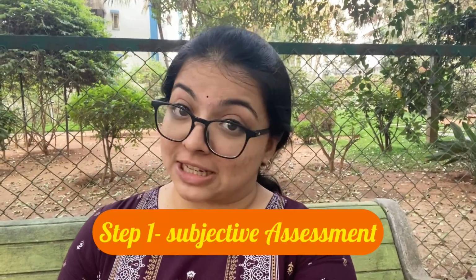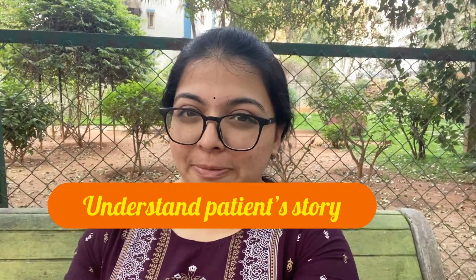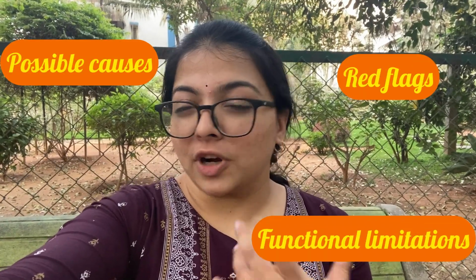It involves a few steps. The first step is subjective assessment, where you try to understand the patient's story, like what could be the cause of the pain. You ask many questions to find out what exactly the patient is going through, and then you come up with some understanding of what the problem is. This step helps us identify a few causes, red flags, and functional limitations. So this is the first step where you try to clinically decide what is wrong.